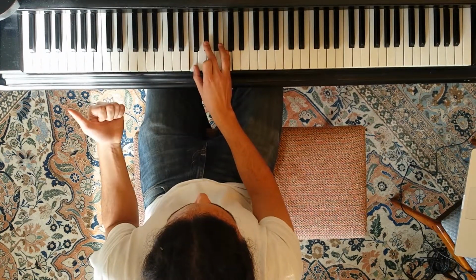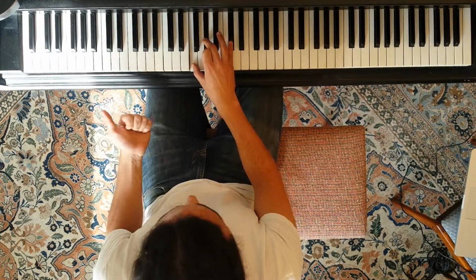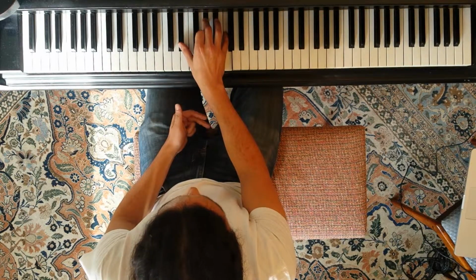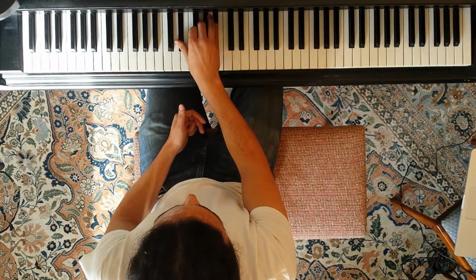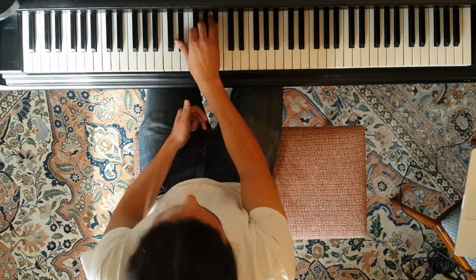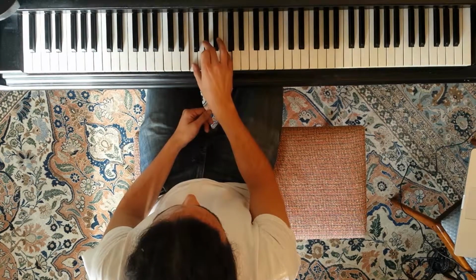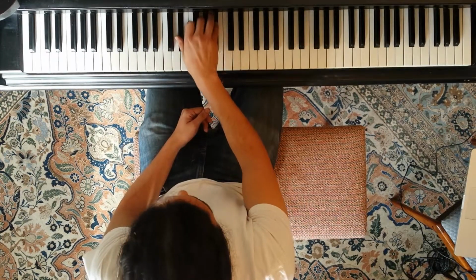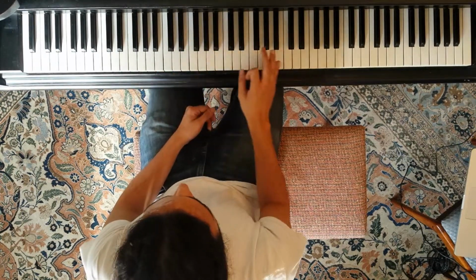Okay. So, I'm going to break it down chord by chord, then we're going to go on. Chord 1. Chord 2. Chord 3. Chord 4. Again, last time. Alright, that's the end of section 1.